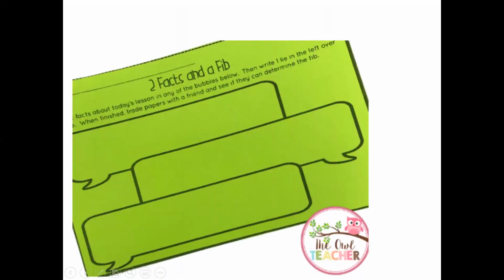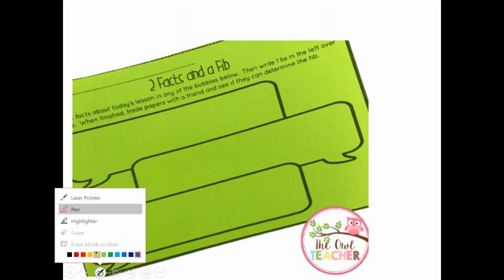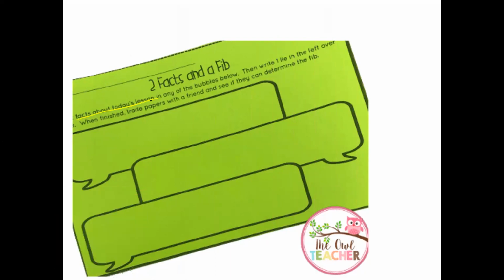All right, so your exit ticket today is going to be 2 facts and a fib. What you're going to do is tell me about 2 facts in today's lesson in any of the areas below. Then write 1 that is a fib, and that's it.